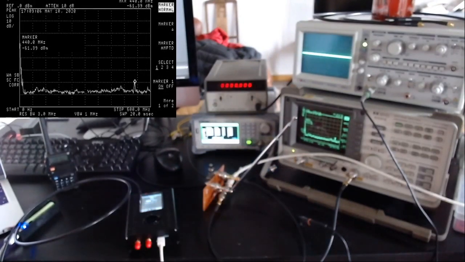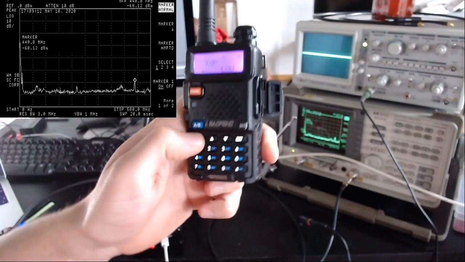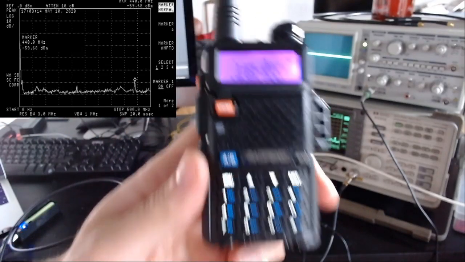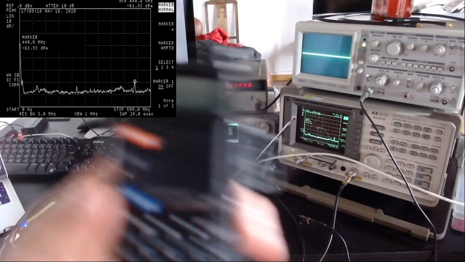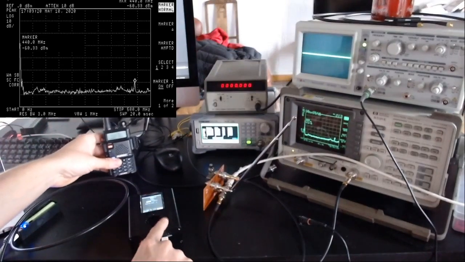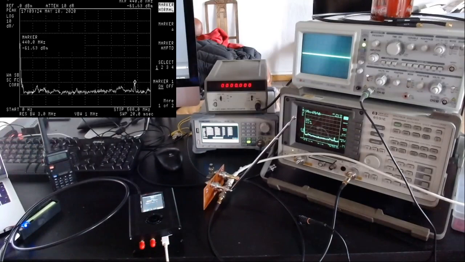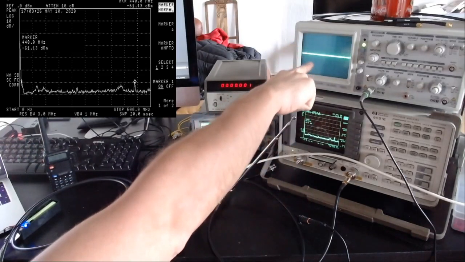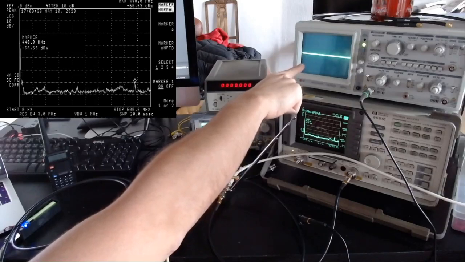Now I'm going to transmit here with this Baofeng set on low power on, as you can see, 438.9 megahertz, which is exactly the frequency being emitted by the HackRF. And so the oscilloscope will receive the signal at the baseband, basically.